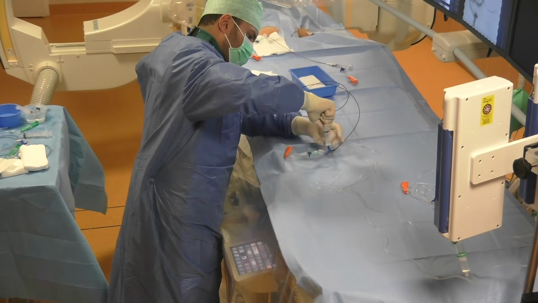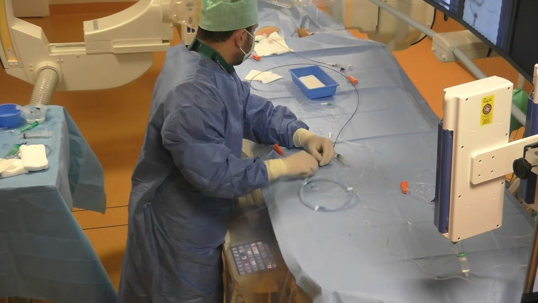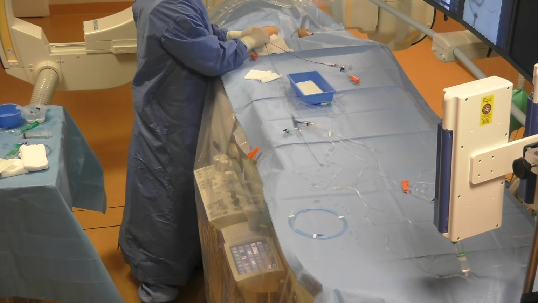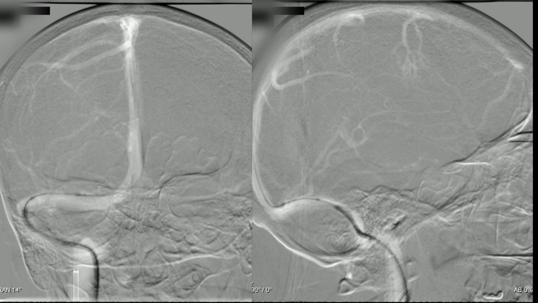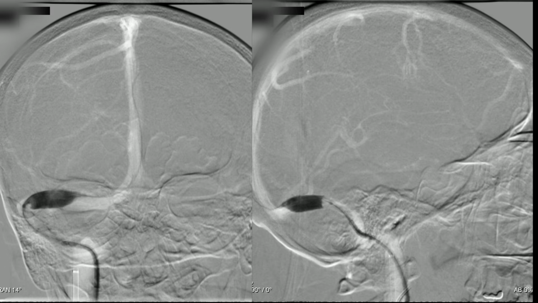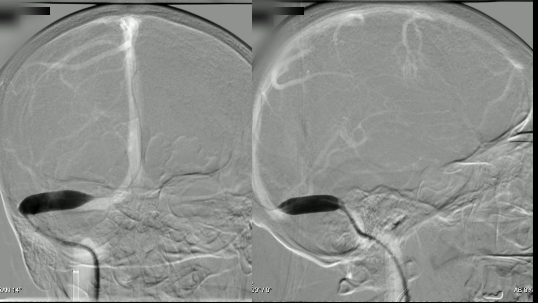It's a Mustang 10 by 30 millimeters, and here we need a 35 Terumo wire to bring it through the tortuous anatomy. After reaching the transverse sinus, we can pull back the Neuron MAX and start the PTA at the distal parts of the stenosis.